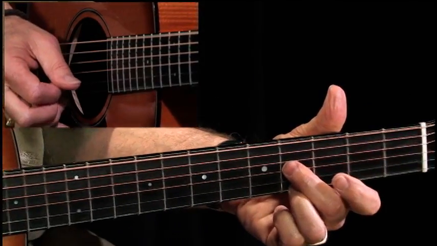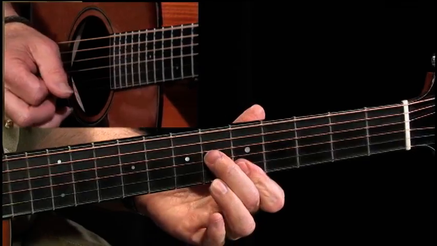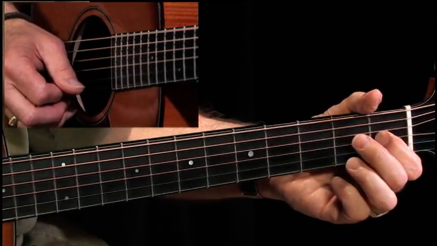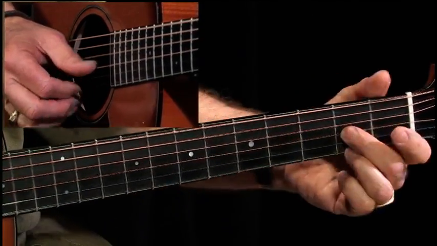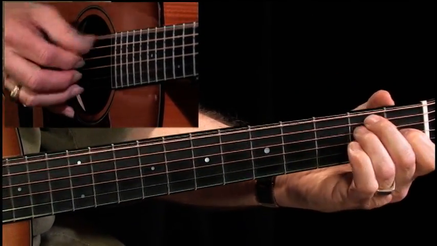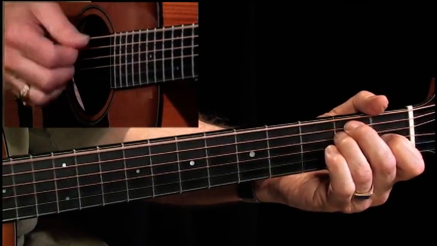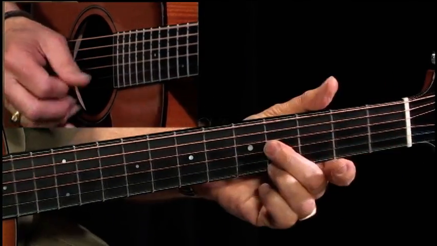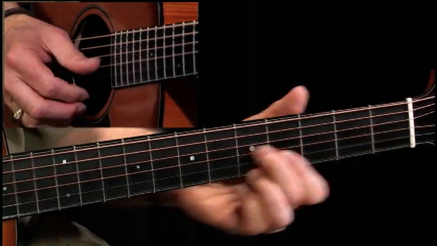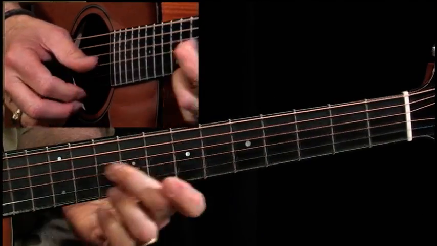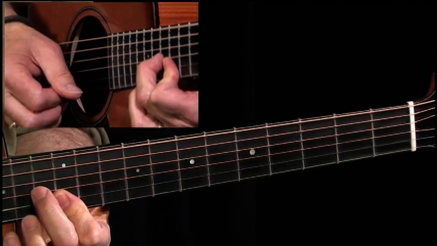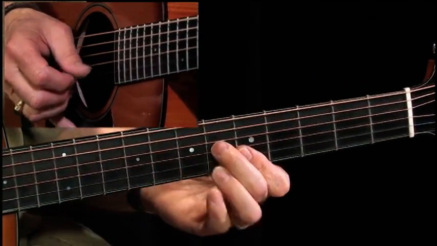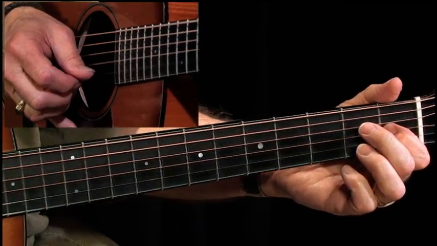I'm thinking about somebody else is strumming along. You can go. Do a little improvisation in there, or just about any melody.